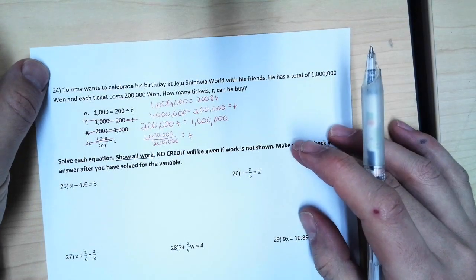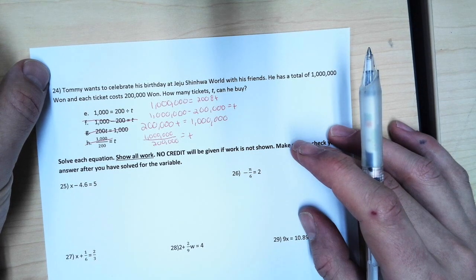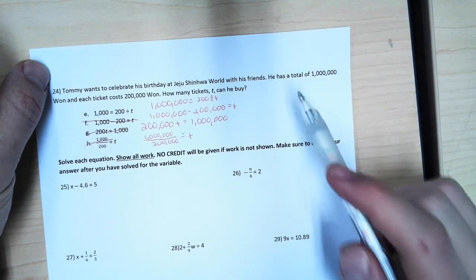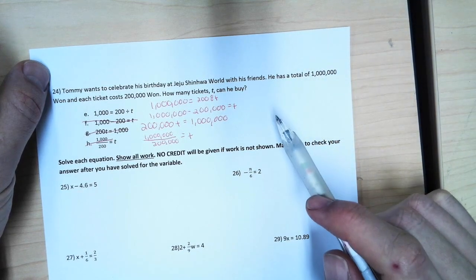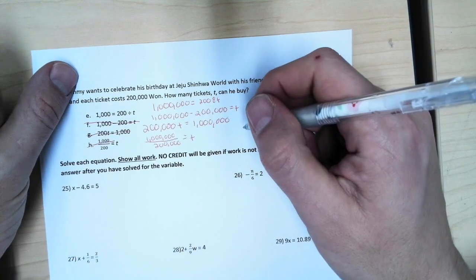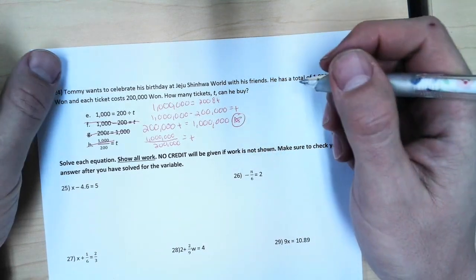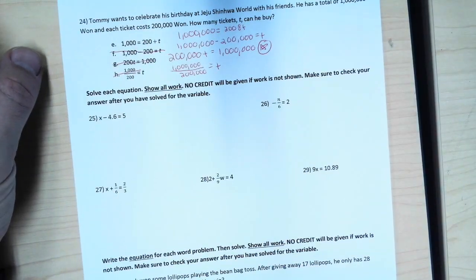Tommy wants to celebrate his birthday at Jeju Shinhwa World with his friends. He has a total of 1,000,000 won, and each ticket costs 200,000 won. How many tickets T can he buy? So each ticket costs 200,000 won, so that means we have to set up a multiplication equation because we have to divide. So our correct answer then is G.